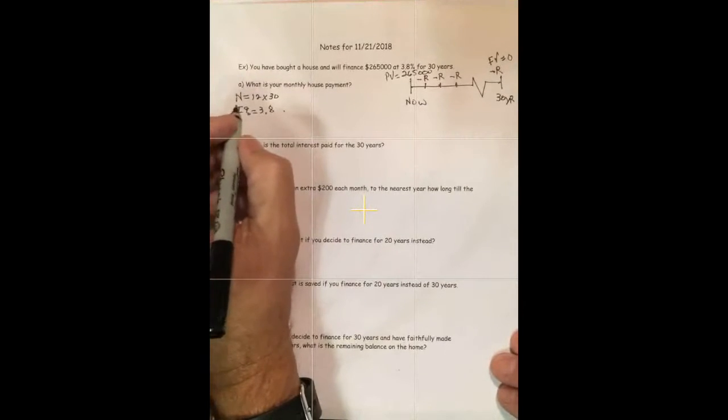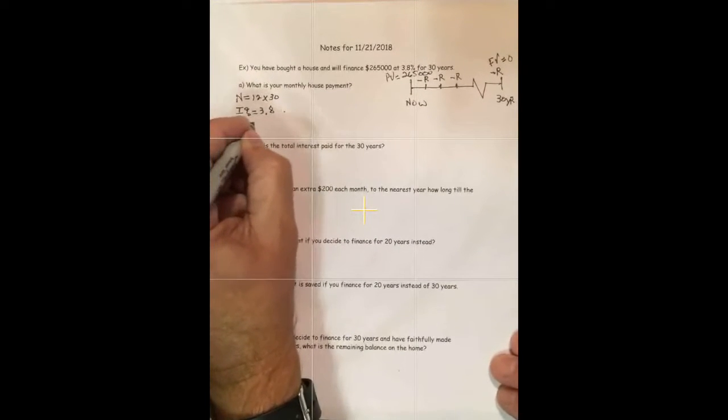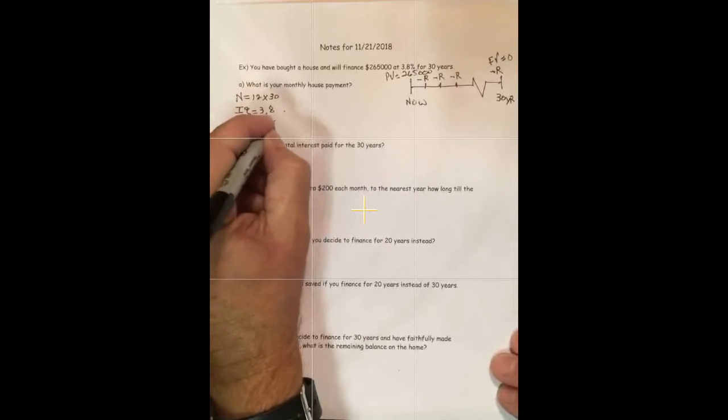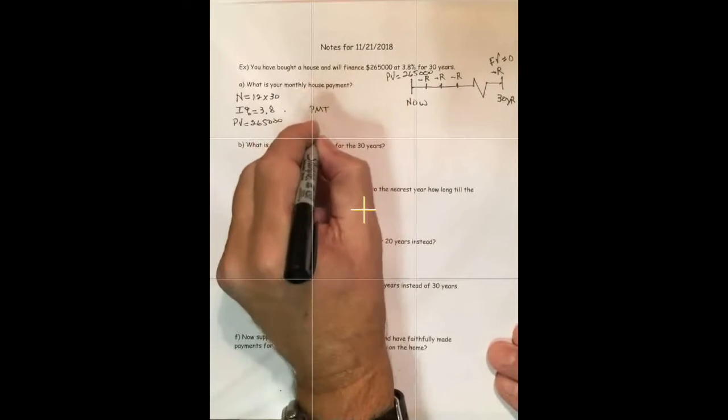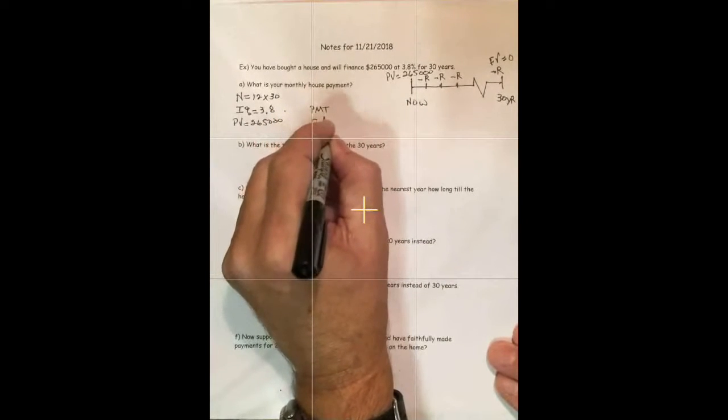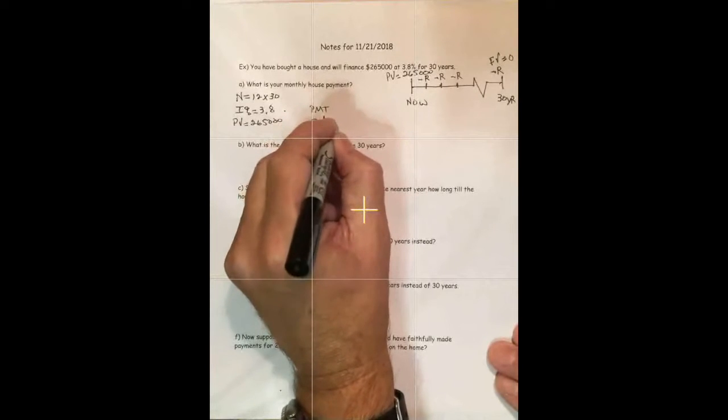Now, the present value is the cost of the house. That is considered a source of income. The value of the house is coming to you. And then we'll have the payment. And again, when we walk in and make the last payment, the future value will be 0. The debt is completed. And then PY equals CY is 12.